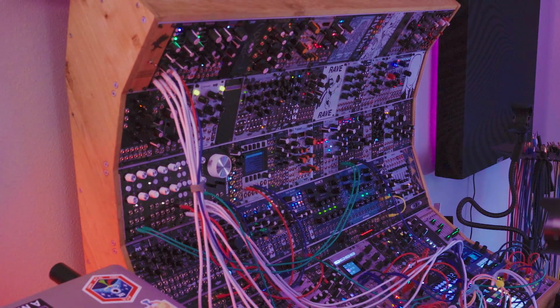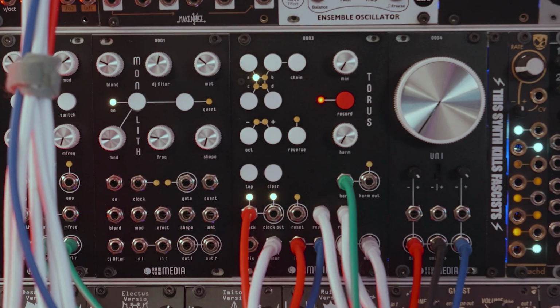Here is our first exploration of Torus. We're going to be using this Qubit Surface sequence going into Torus, recording and manipulating on the fly while I back us up with some stuff from my other keyboards. The drums that are going to come in are a sample off the Bitbox Micro.